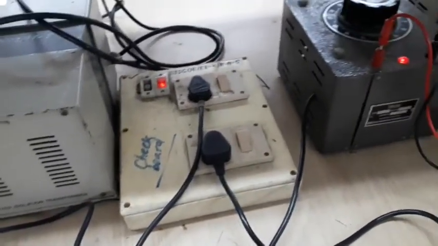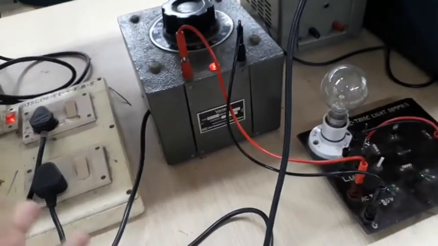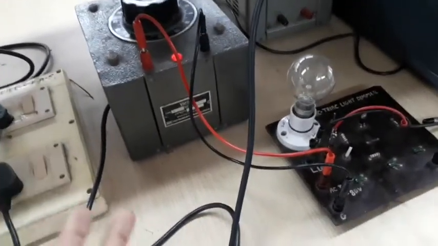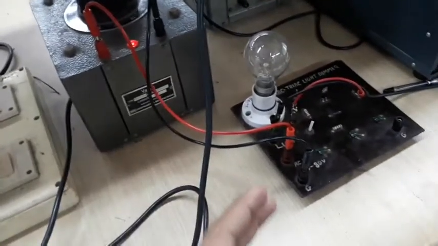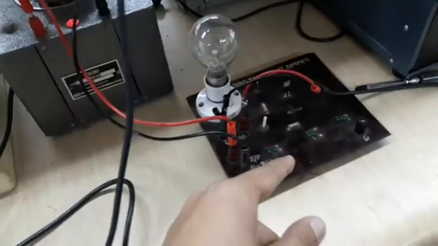And in order to protect this circuit, we have the isolation transformer, which is going to make sure that in case of any emergency happening or extra voltage being supplied to the circuit, it separates the circuit from the board, so that the board is safe. So we have connected the isolation transformer, the variable AC voltage supply, and the light dimmer circuit.